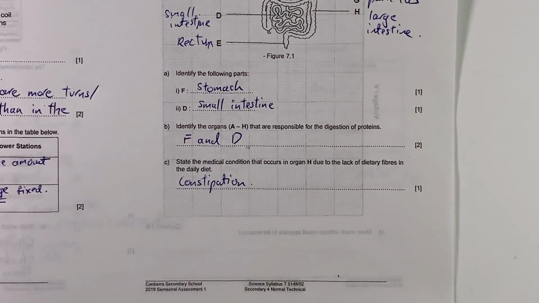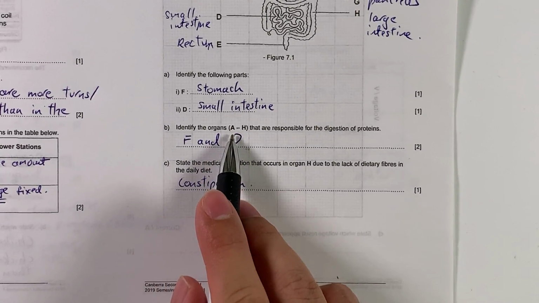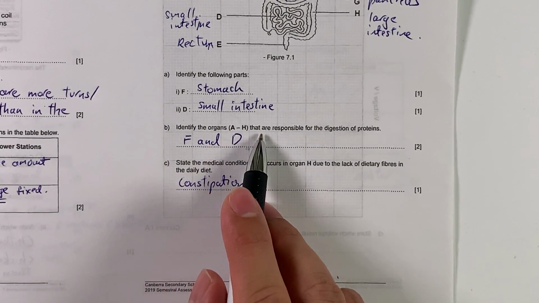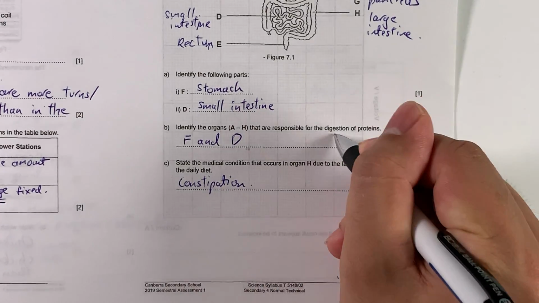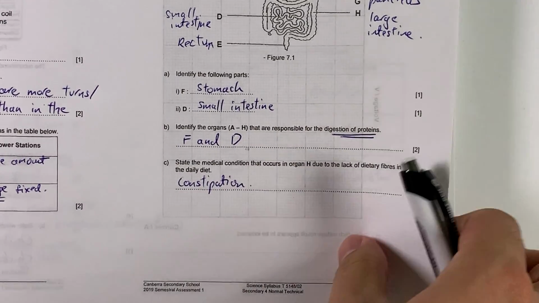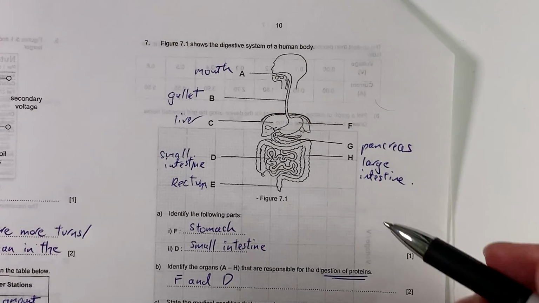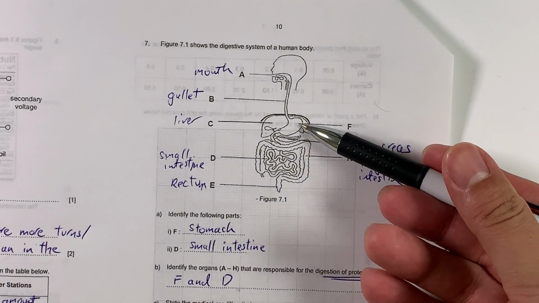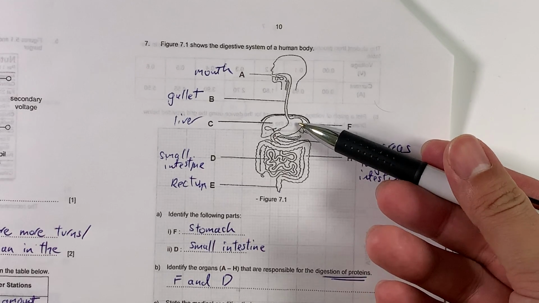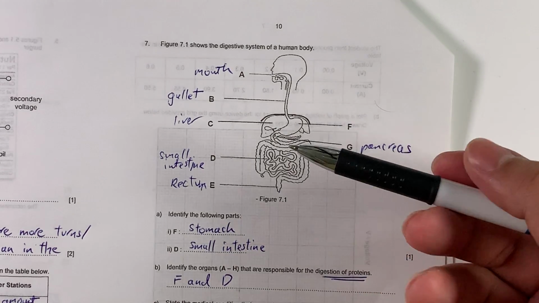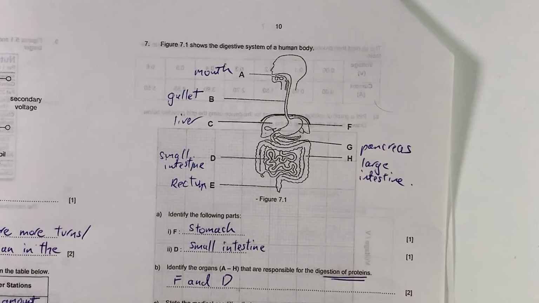Having said that, identify the organs A to H that are responsible for digestion of proteins. If we talk about digestion of proteins, there are only two places that digest proteins. First one would be, of course, the stomach. The second place where you digest protein would be the small intestine.